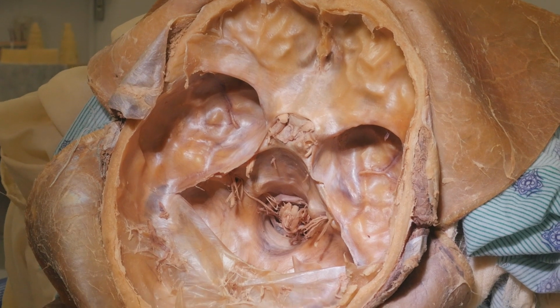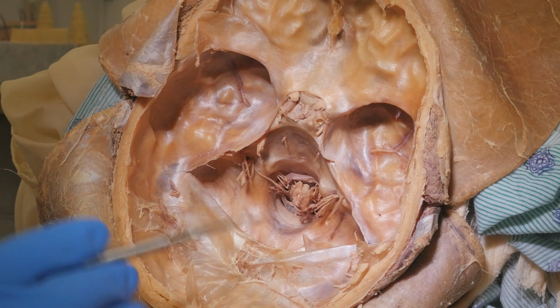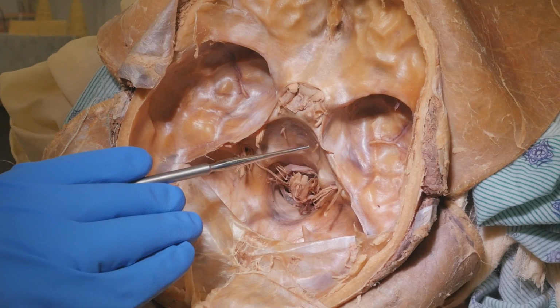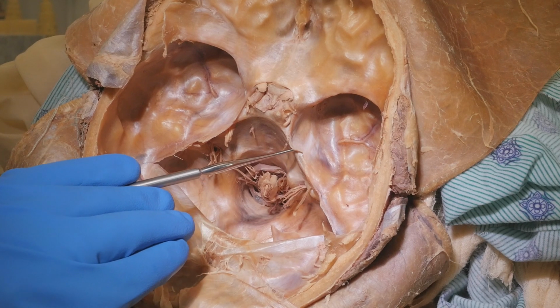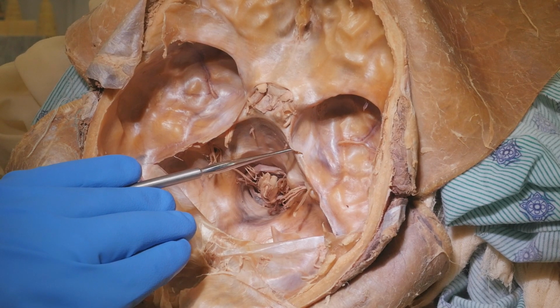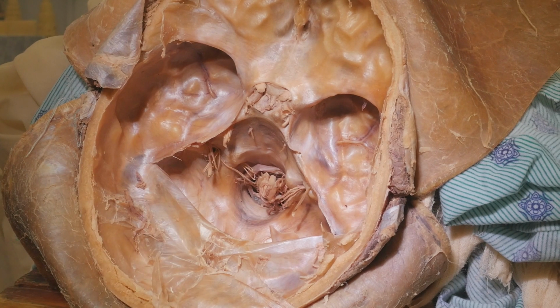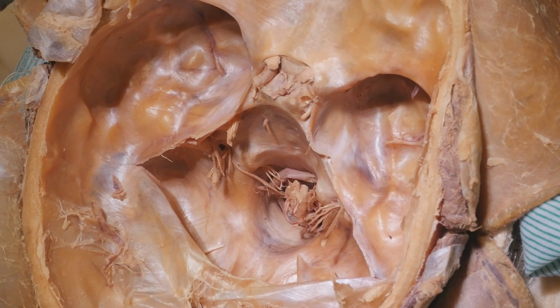The next one we have is your trochlear. Your trochlear is a little bit hard to see. It sits inside what's the superior orbital fissure, and if it was to be present, it'd be these small bundle of nerve fibers right here. Your trochlear is responsible for the eye muscle, your superior oblique, and only the superior oblique.